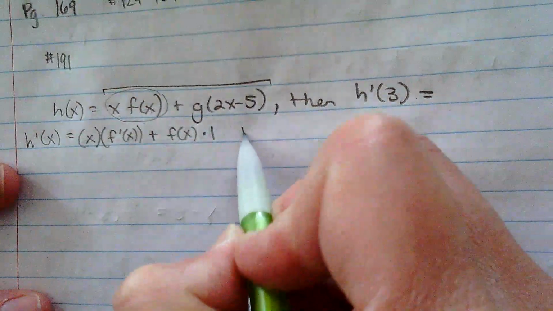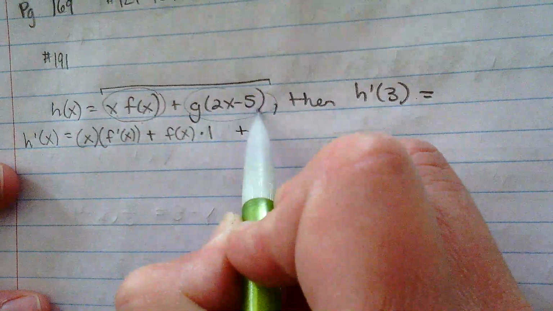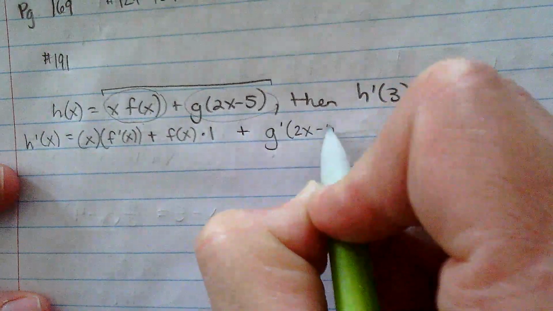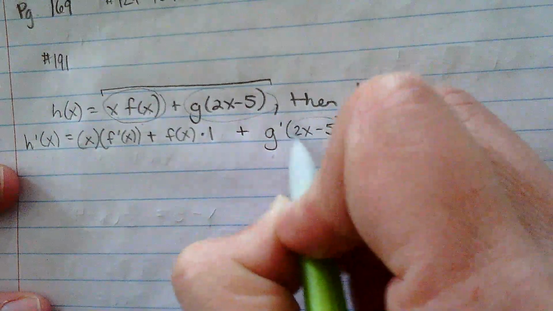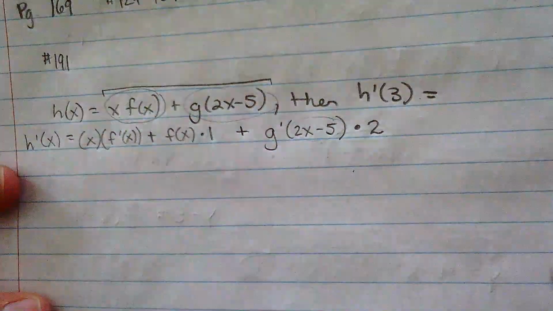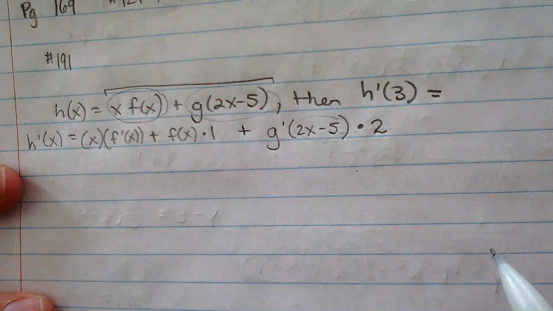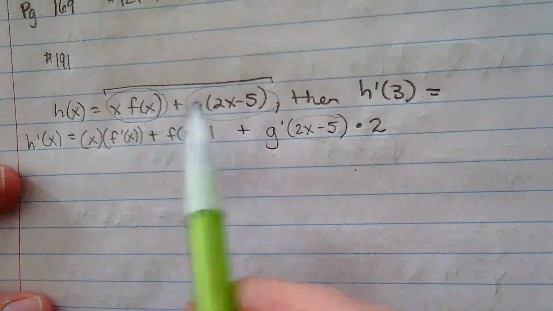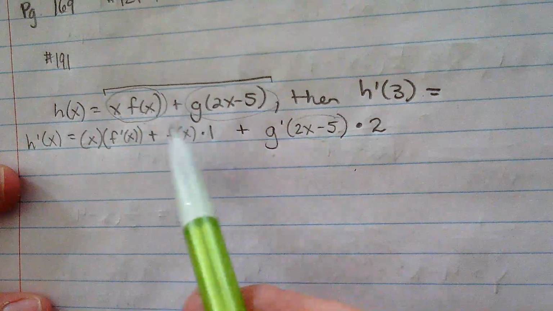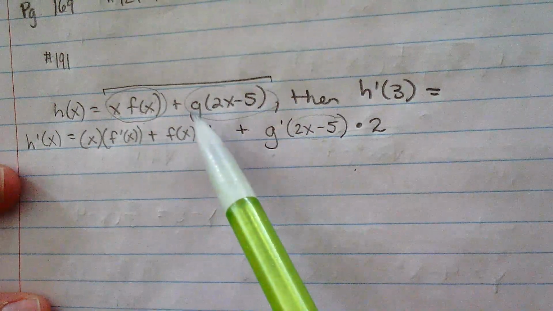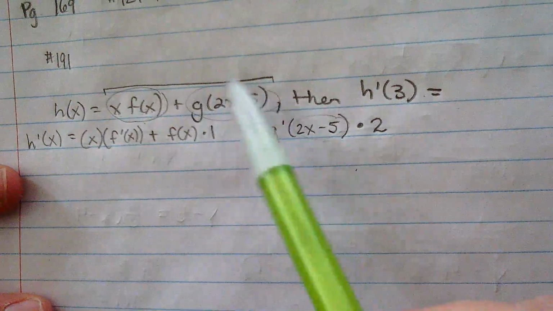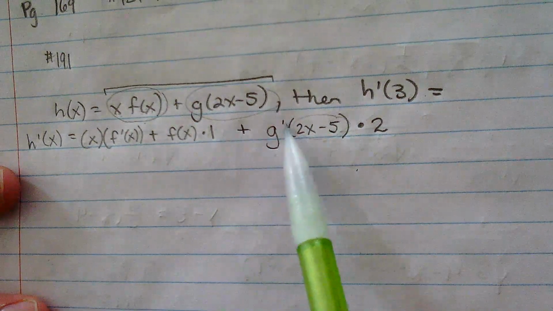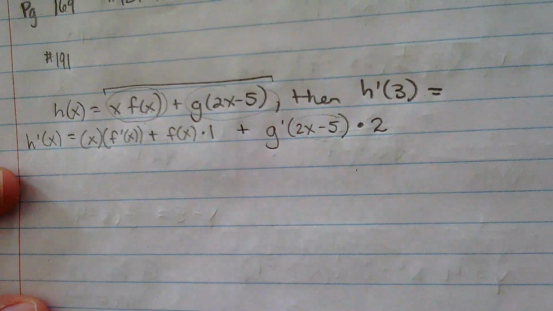So that's just the derivative of the first product part. And then plus the derivative of g of something is g prime of that something times the derivative of what's inside, and the derivative of what's inside is just 2. So if it's just g of x, then its derivative is g prime of x, but since this is more than just g of x, there's a function within the function. That's where the chain rule comes in. So it's just g prime of that times the derivative of what's inside.